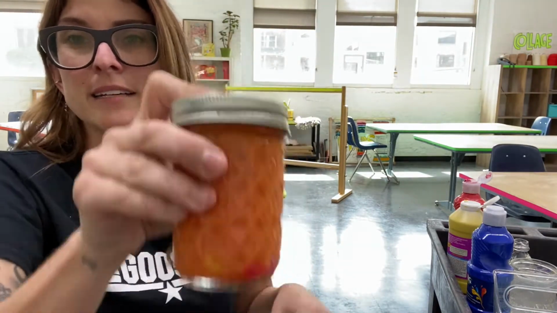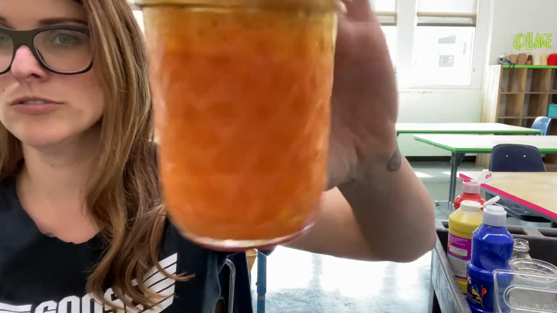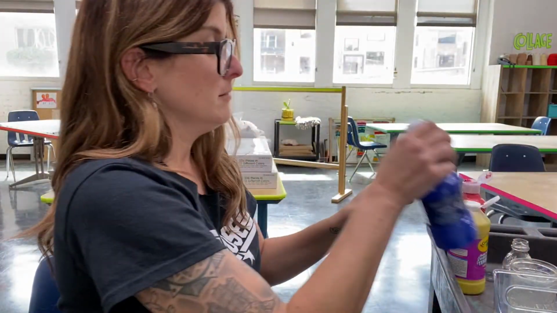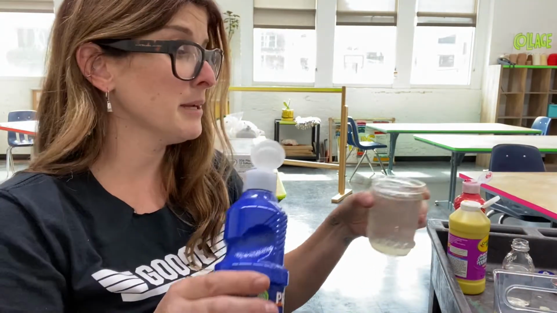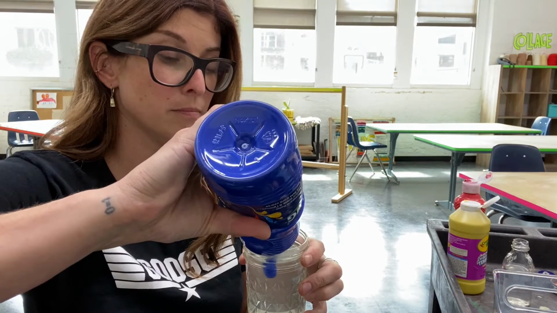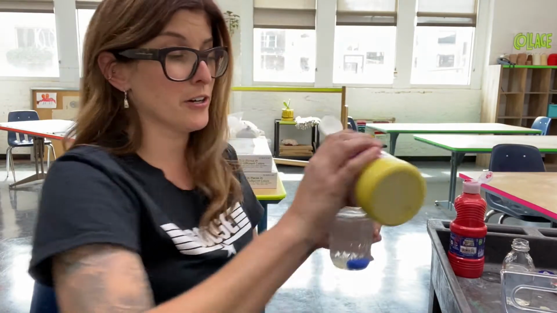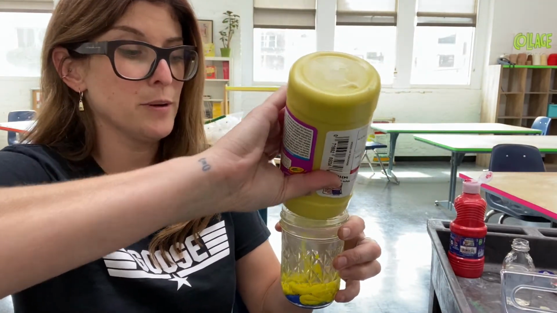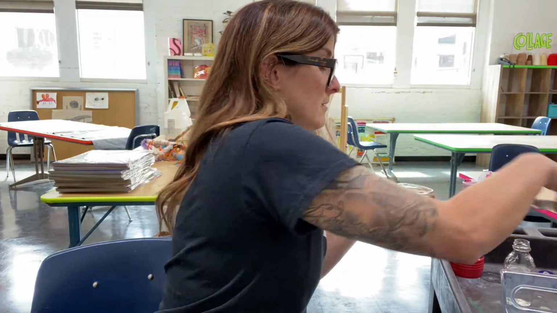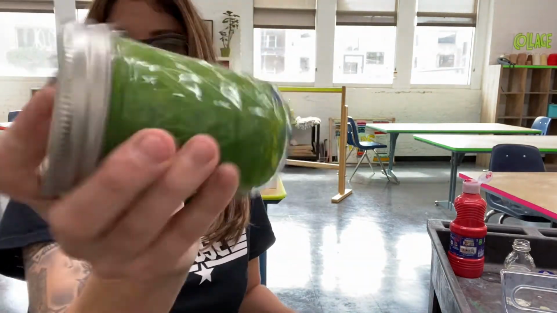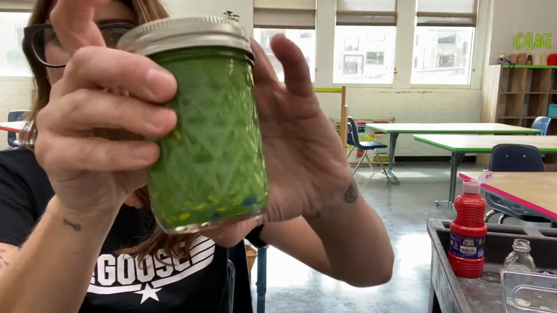So red and yellow makes orange. Okay. Next, we will make green. So think to yourself, if I'm making green, am I gonna need more blue or more yellow? You're gonna need more yellow because blue is your darker color. So about twice as much again. And then shake it up. And now you've got green.